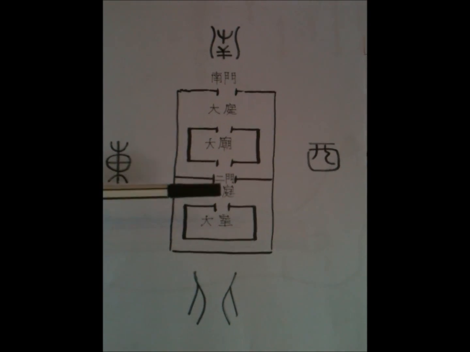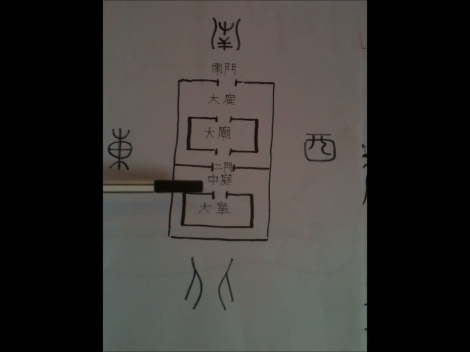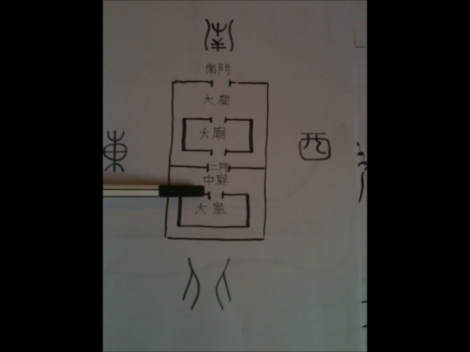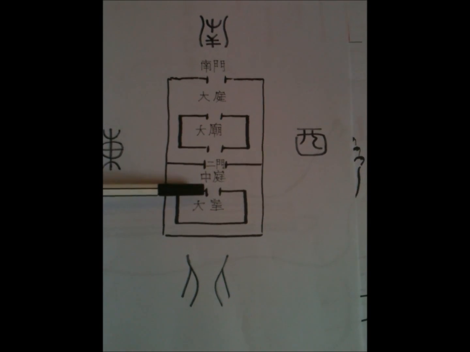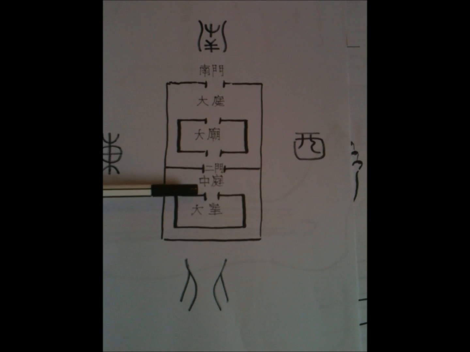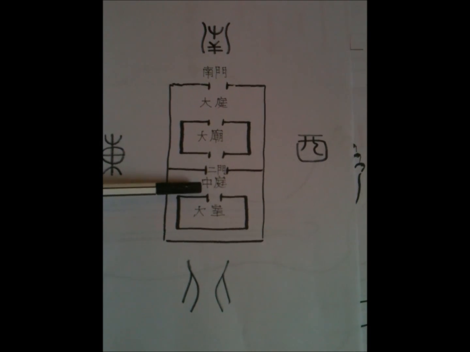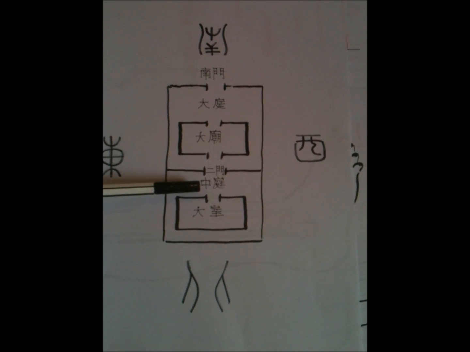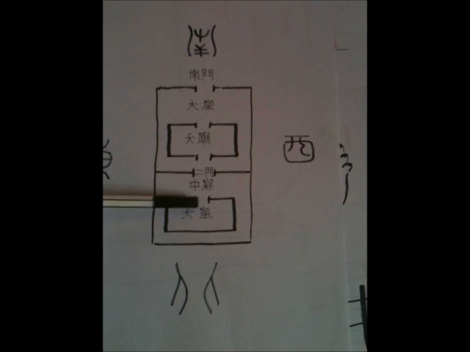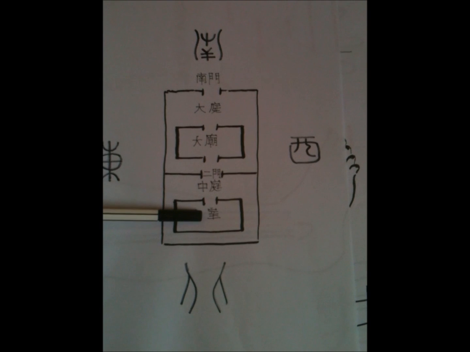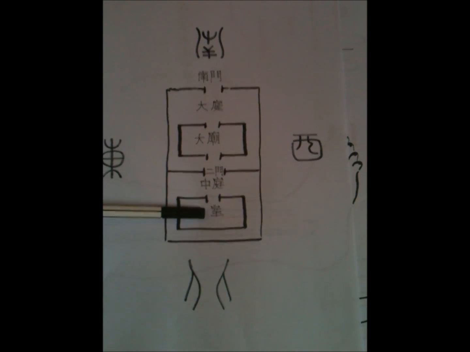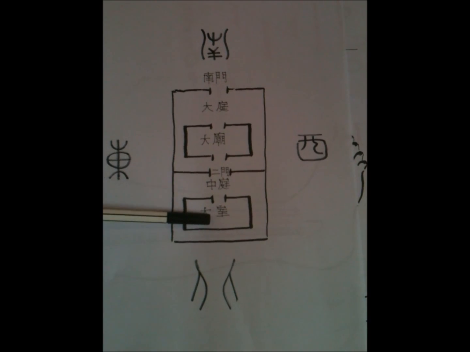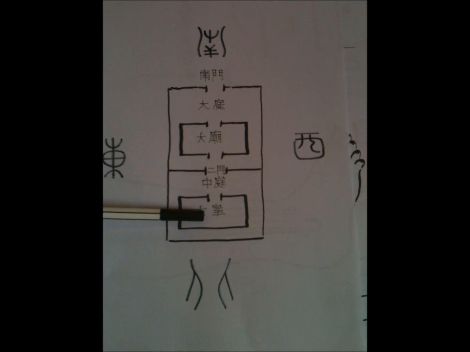After that, if we go through, we will see the second gate, Ming, and from the second gate we actually come to the middle, the central yard, Juntin, and from the central yard we come directly to the big palace, Da-Xi.